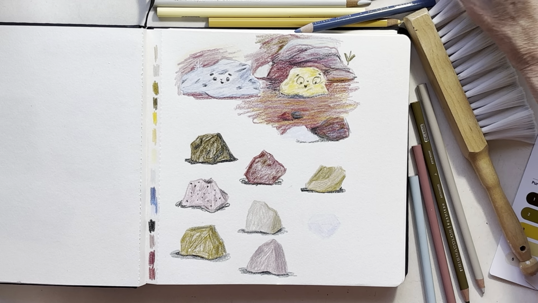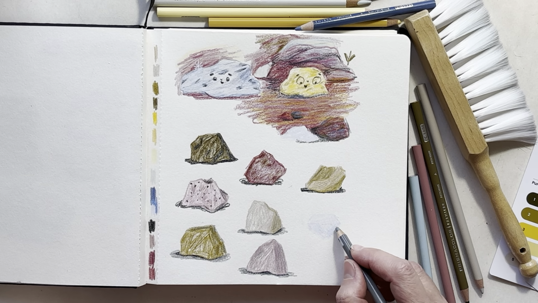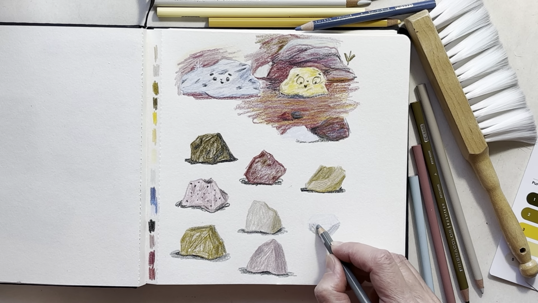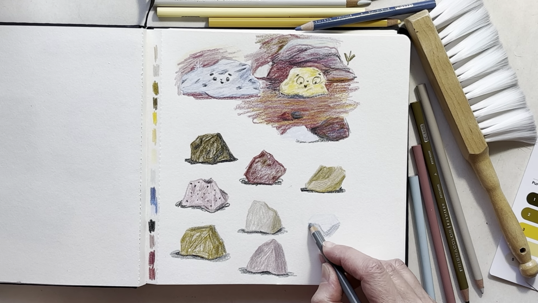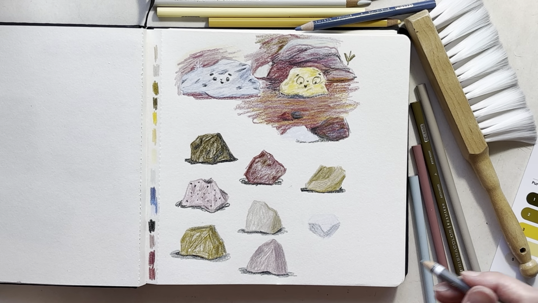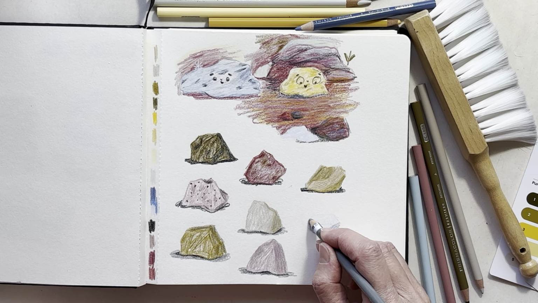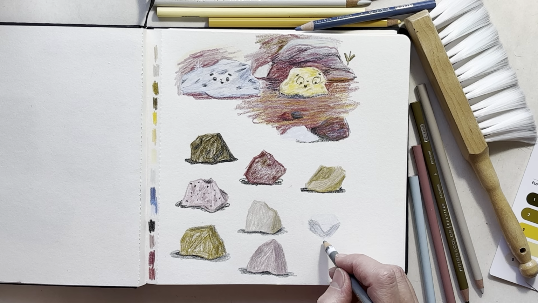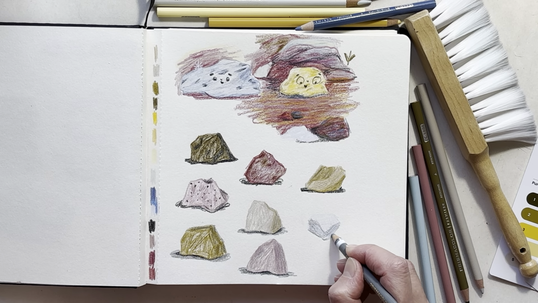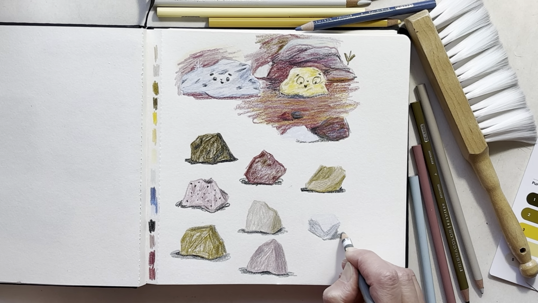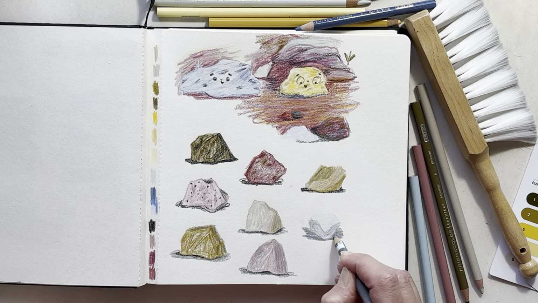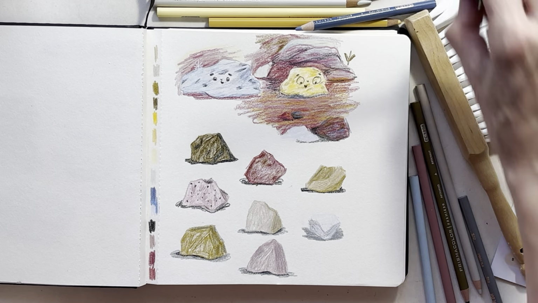I keep mixing up my groups of pencils here. And I imagine I'll want to draw some of these kind of overlapping each other.